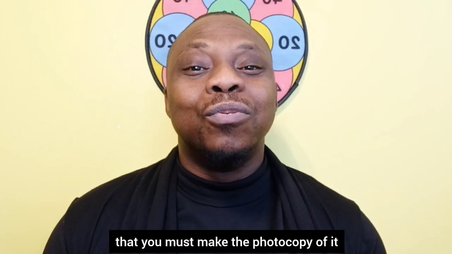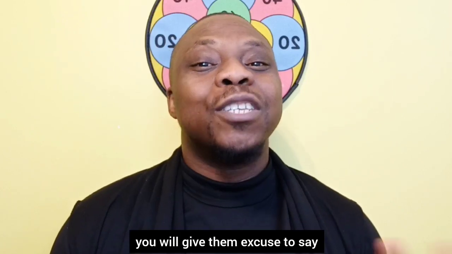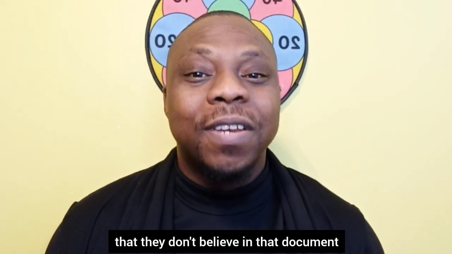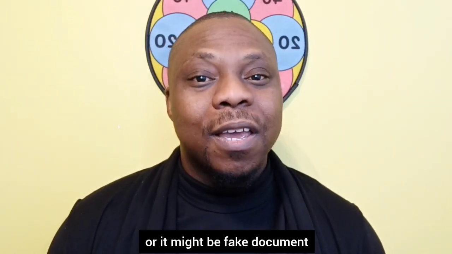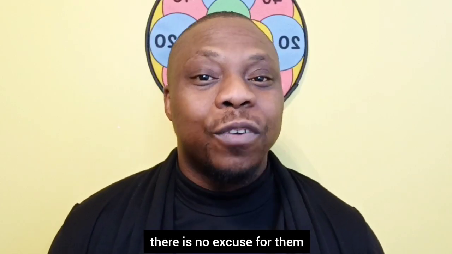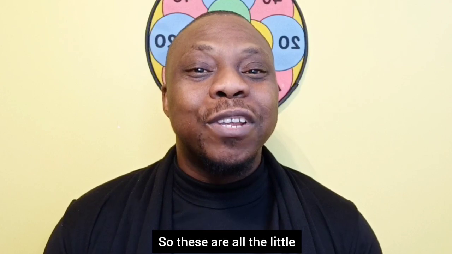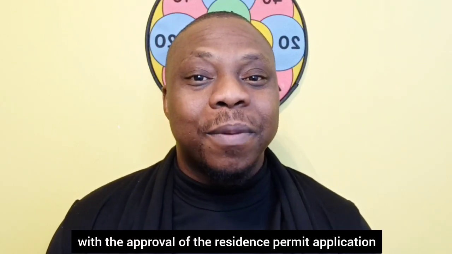So the next thing is, every other document that you want to use, that you must make the photocopy of, you must do the notarized copy. Otherwise, if you don't do that, you will give them an excuse to say that they don't believe in that document, or the document might be a forged document, or it might be a fake document. But when you notarize it, there is no excuse for them. These are all the little details that we need to pay attention to, that are actually causing issues with the approval of the resident permit application.